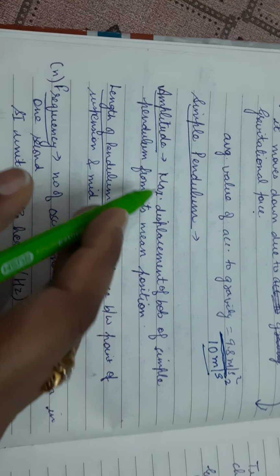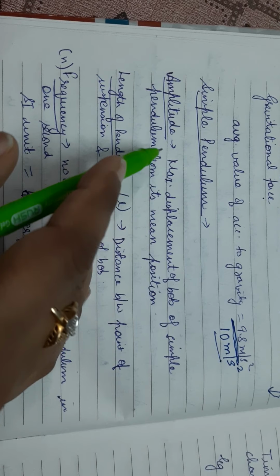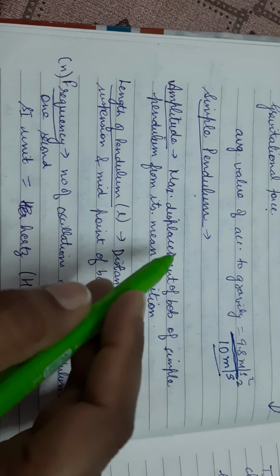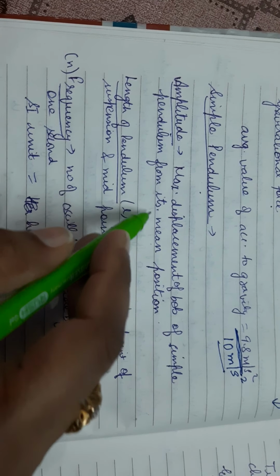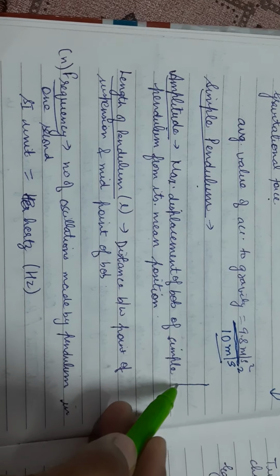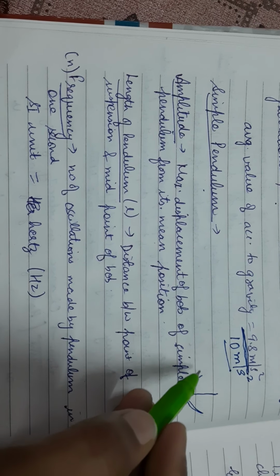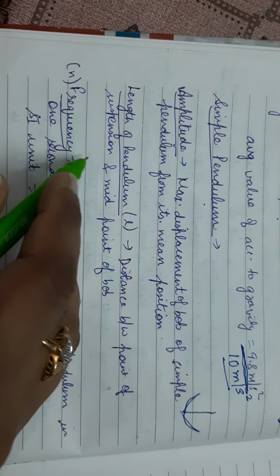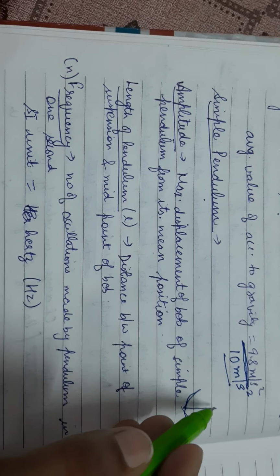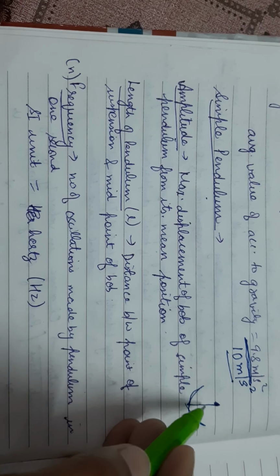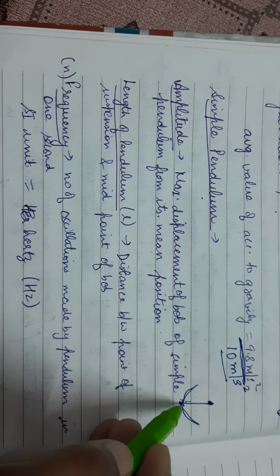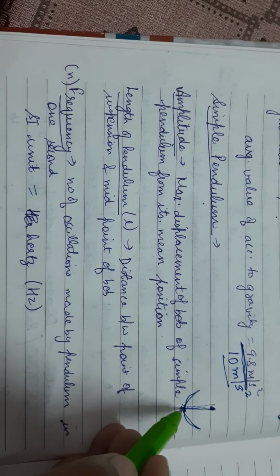Next is the simple pendulum. In simple pendulum, I have already shown you the simple pendulum. So first we will discuss amplitude. Maximum displacement of bob of simple pendulum from its mean position. Meaning how much displacement it makes from its mean position, that is the amplitude. Length of pendulum, distance between the point of suspension and midpoint of bob. Meaning the point of suspension and the midpoint of the bob, this is the length of a pendulum.